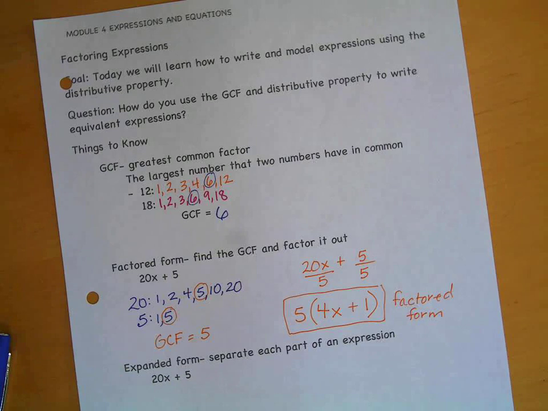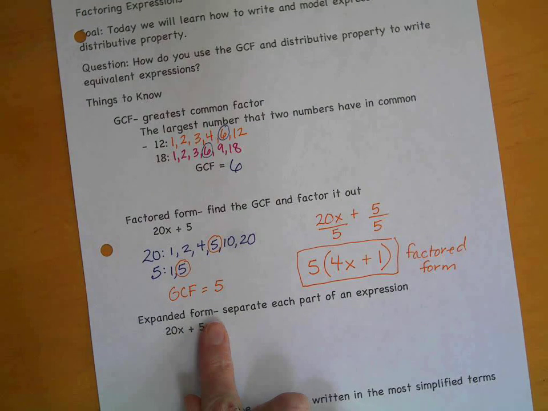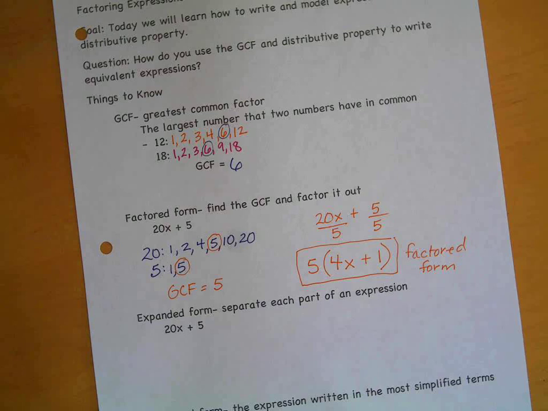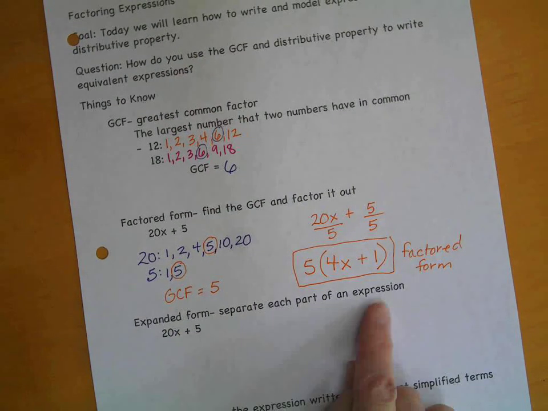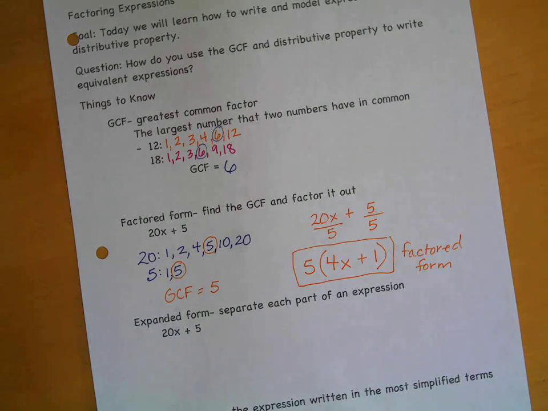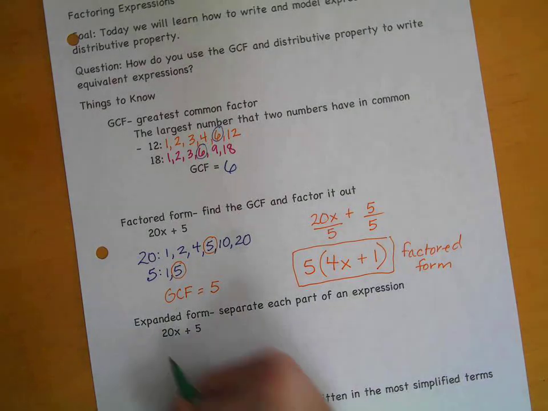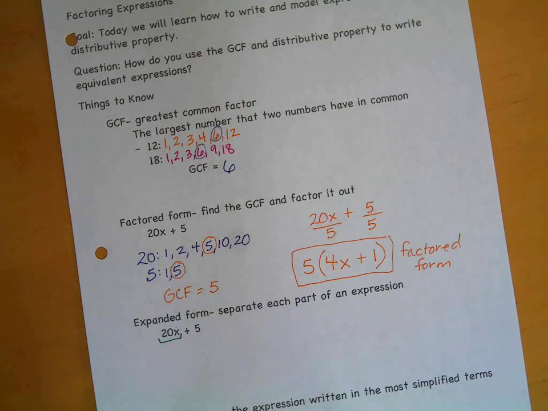Okay? And you need to know that information. So hold on to that, please. Okay, the next thing that you need to know is what we call expanded form. Expanded form is a little bit different because it shows how the terms are separated. So expanded form says separate each part of the expression. If we take a look at the parts of the expression, we have this part right here, and we also have this part right here. So there's two terms, so two parts of the expression.